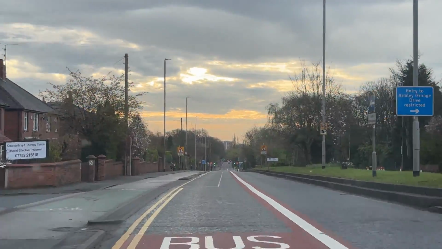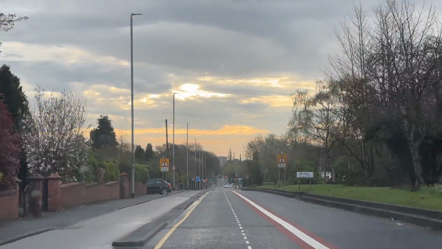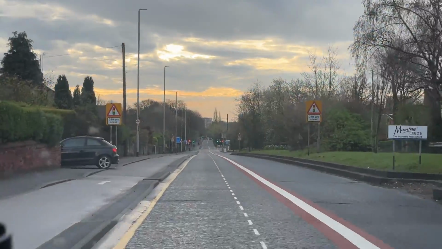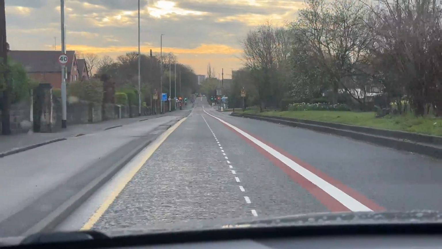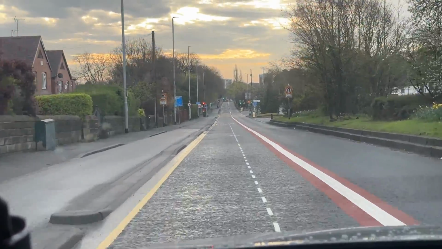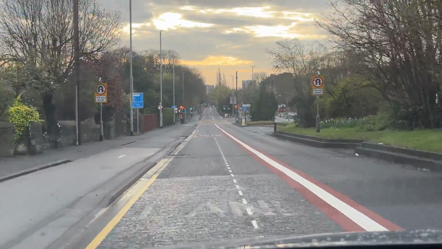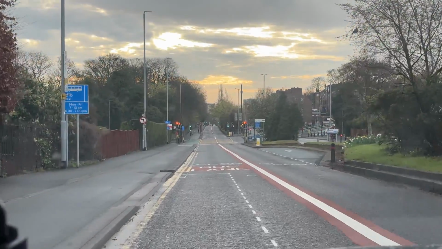Now what you must understand with bus lanes, sometimes the segments permit you to use, sometimes they don't. We could actually park here as well if you like today. See that floor marking there, that's for the bay, a parking bay.